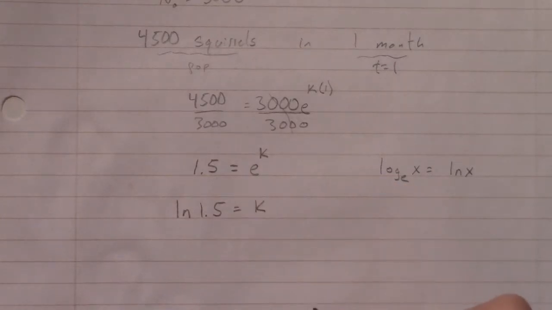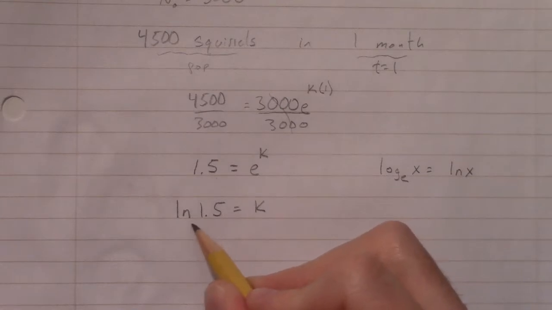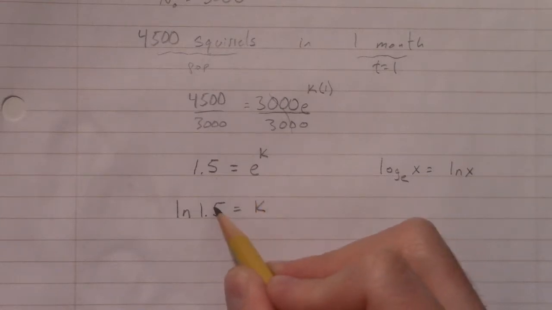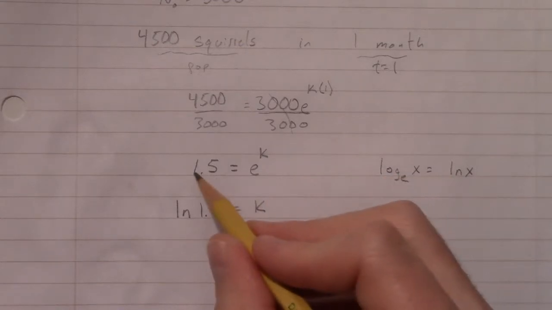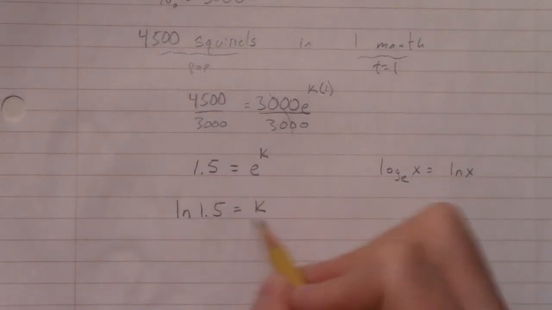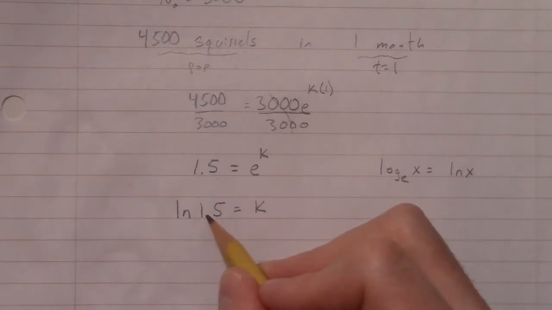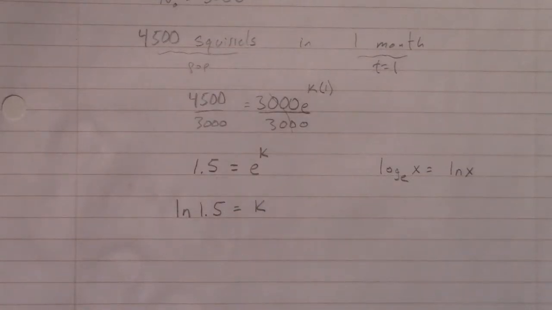So I had made another video of the circle of logs. That would be e to the power of k equals 1.5. If you're struggling with that, you can go back and watch that video. But basically, this and this are equivalent, and this is easier to deal with because I can just plug this part into the calculator. And that's exactly what I'm going to do.